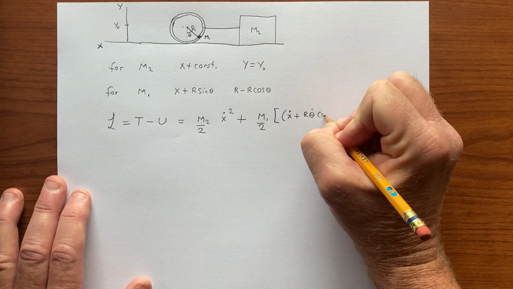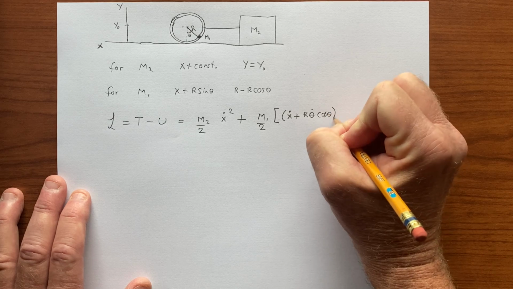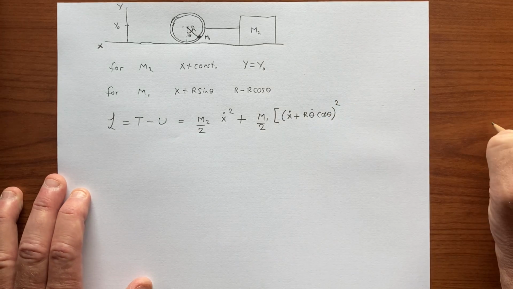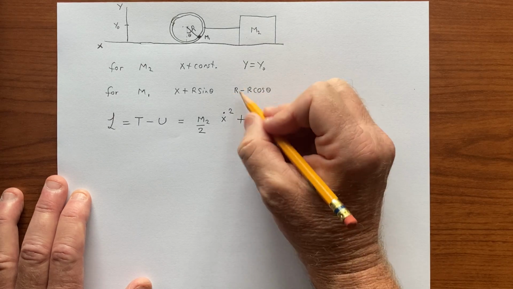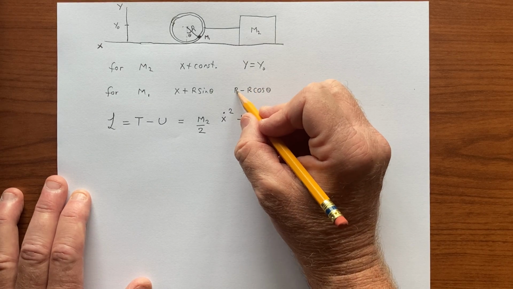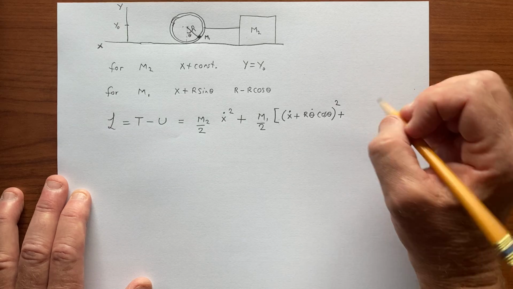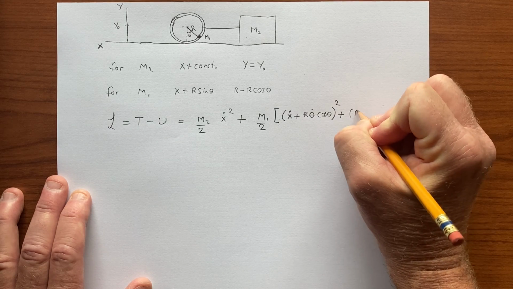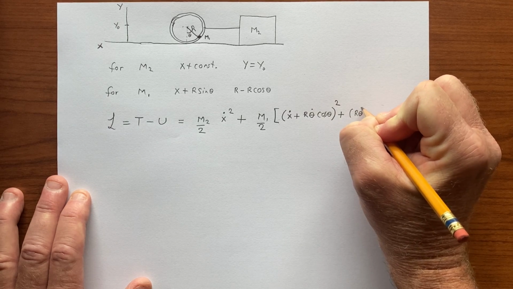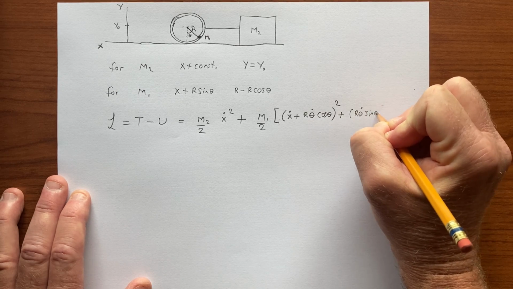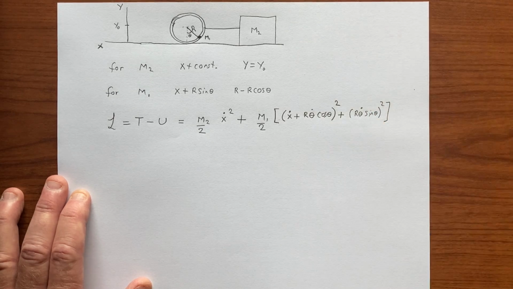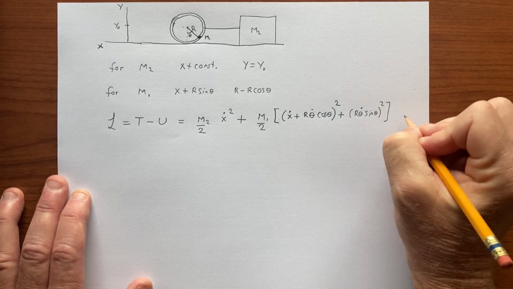We have to square that, plus we square the y dot. Nothing from the constant term; from this term we get an r theta dot sine of theta, and we square that.